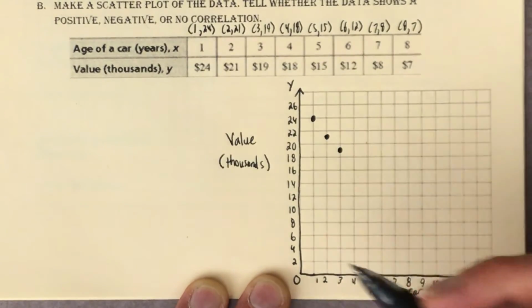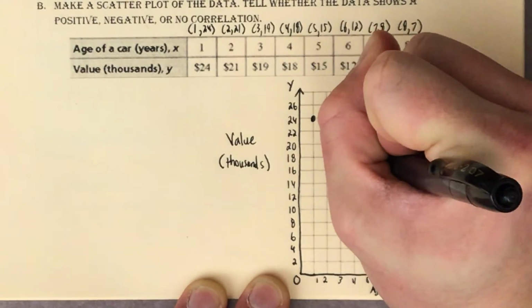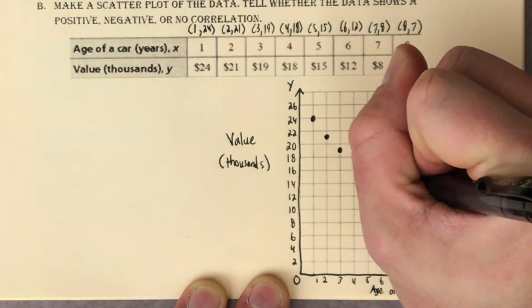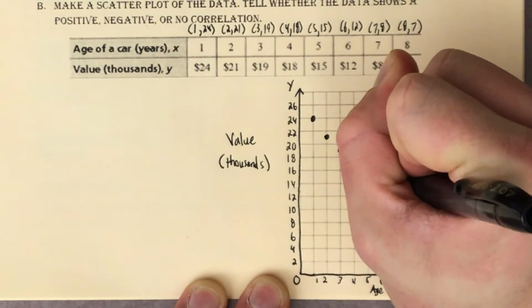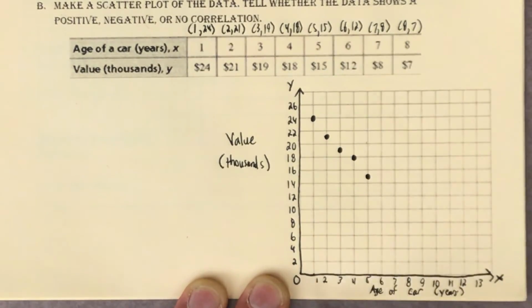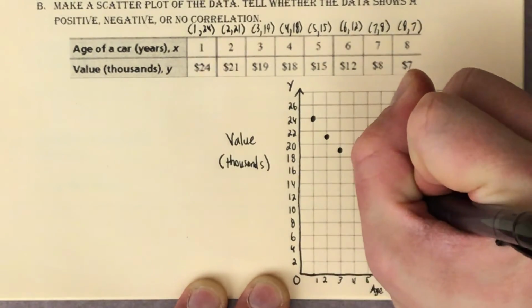Fourth one, 4 and 18, so right 4 and up to 18. That one's labeled real easily. Fifth one, 5 and 15, so right 5 and up to 15. Same idea, don't have it labeled, so directly in the middle of 14 and 16. Sixth one, 6 and 12, so right 6 and up to 12.